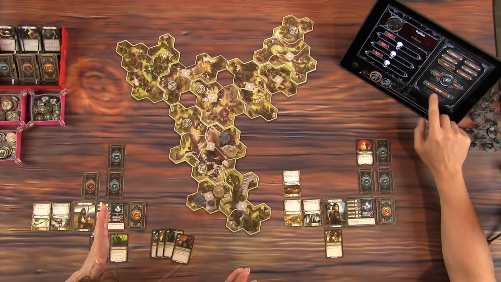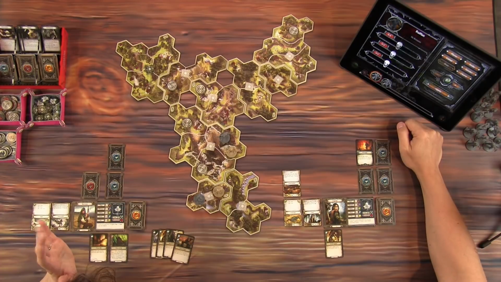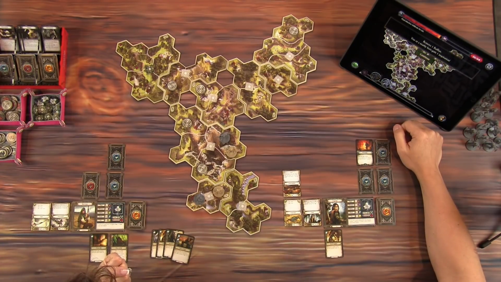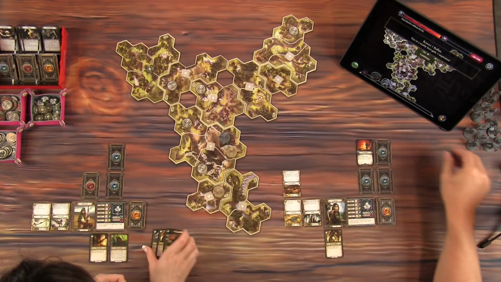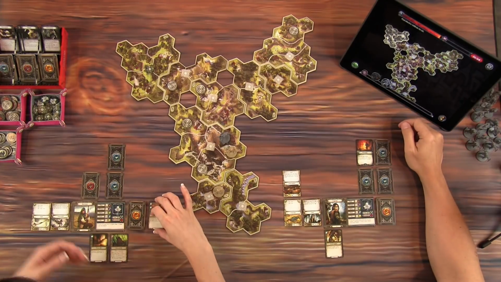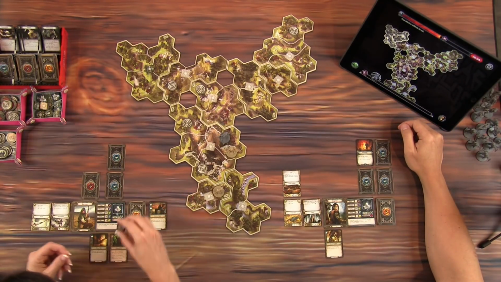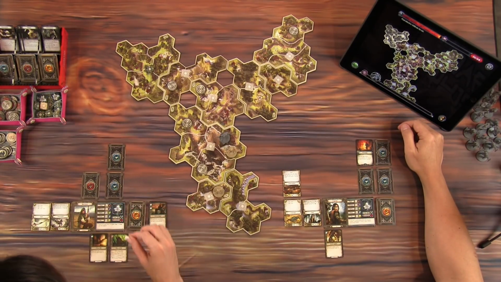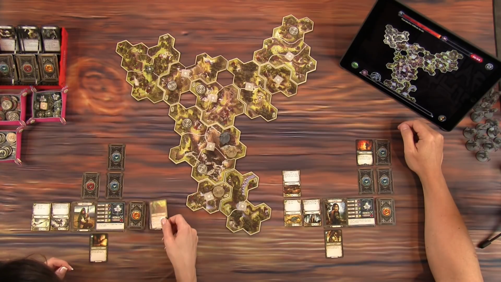5 hits and stun. What happens? This is in the time of need. Remove 1 ruffian. And you get inspiration. Yay. Okay. I'm so inspired. All right, that was your first action. All right, so my second action, I'm going to discard this to sprint.